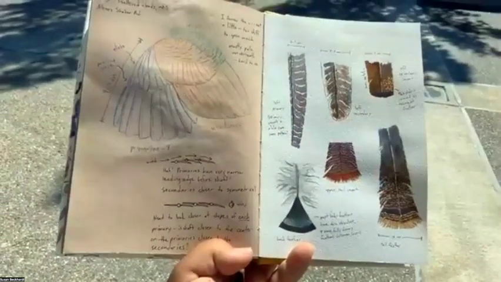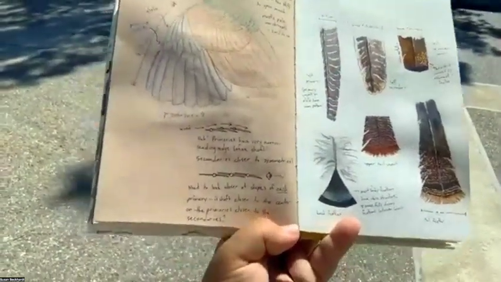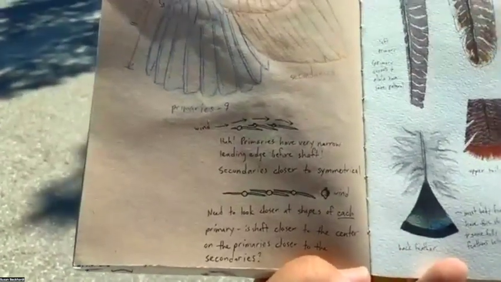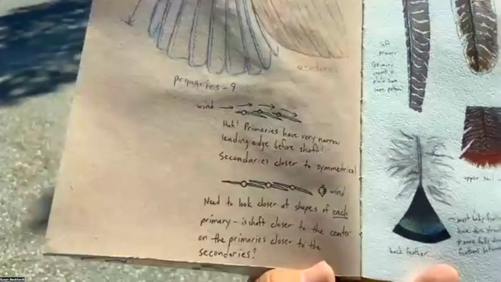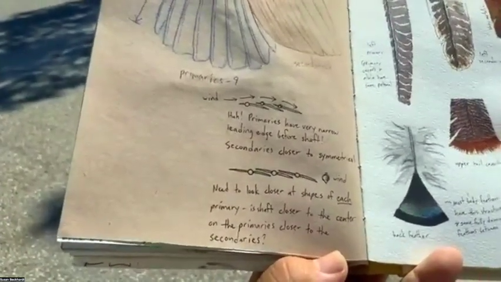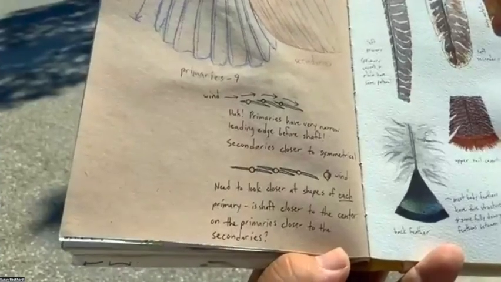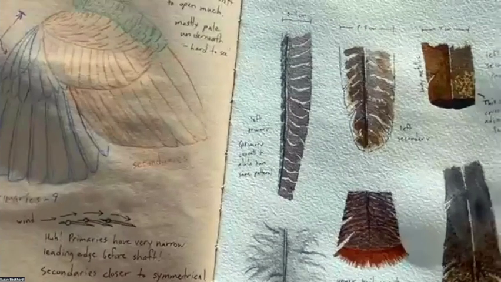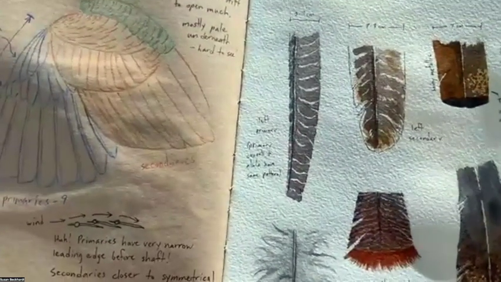It's so much fun when something gets going, and look at the little diagrams of how the primaries versus secondaries look in profile view and in cross-section view here. I was interested in the fact that the primaries and secondaries have obviously a very different structure.